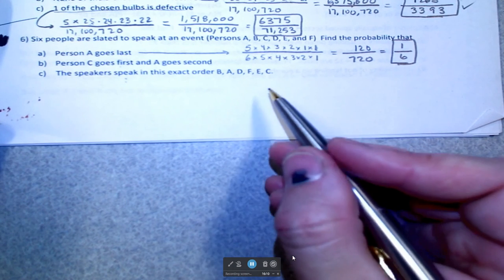That actually makes sense to me because there's a 1/6 chance that person A goes last. There's a 1/6 chance that person B goes last. There's a 1/6 chance that person C goes last because there are 6 people. Okay? So, part B. Let's do part B. So I'm going to do part B right here.